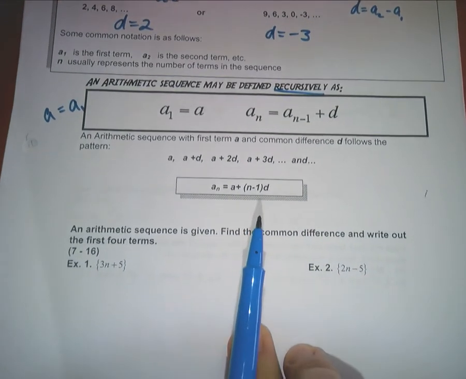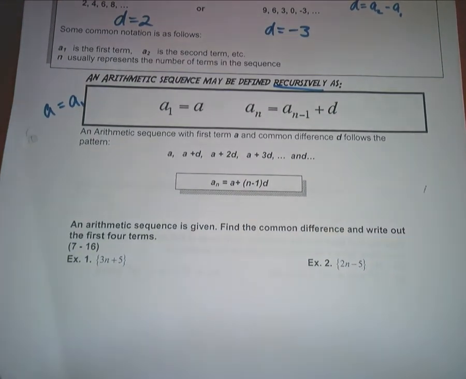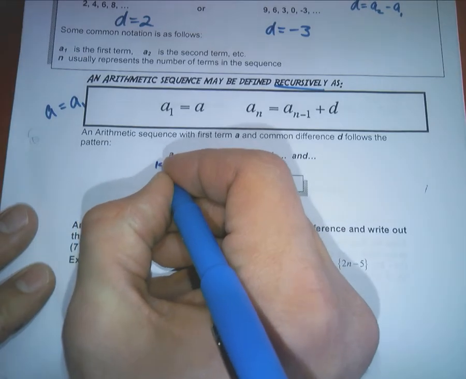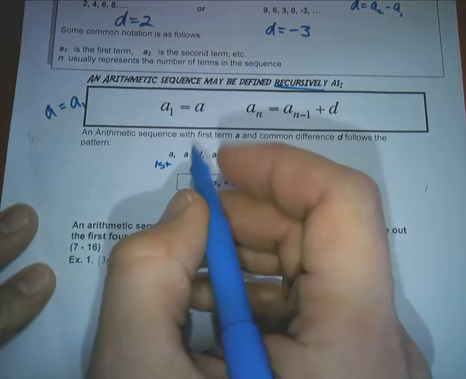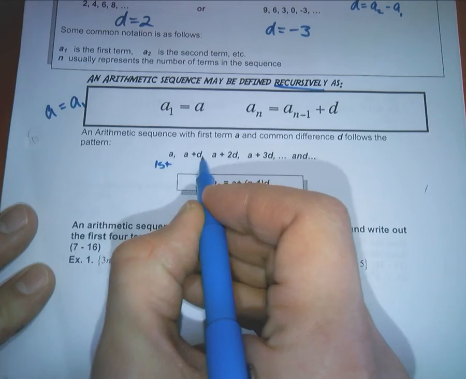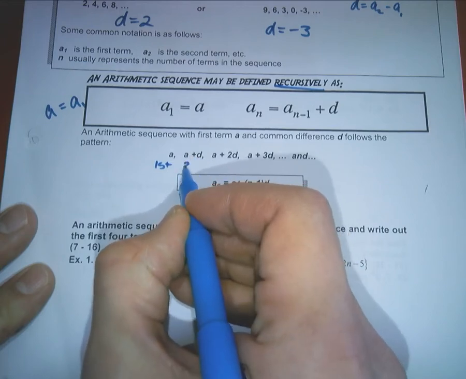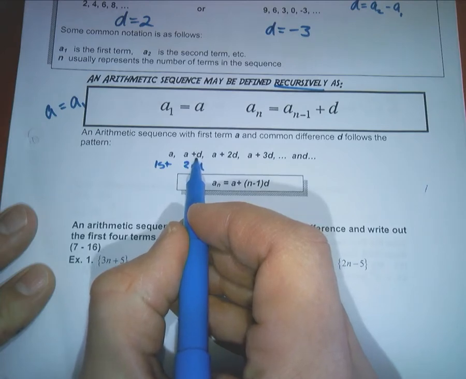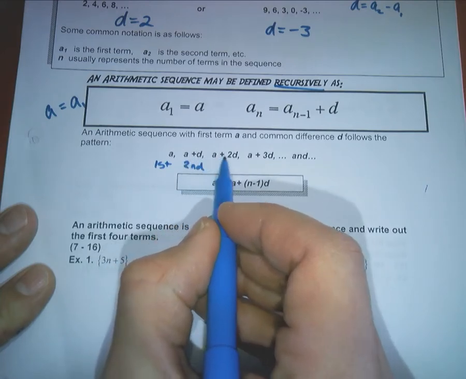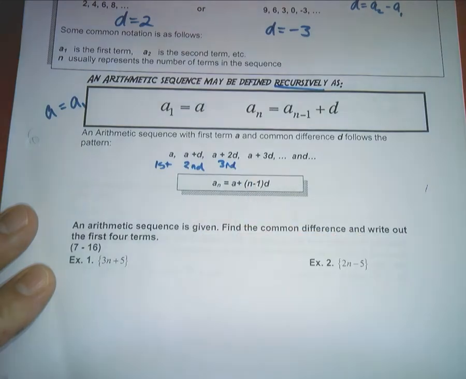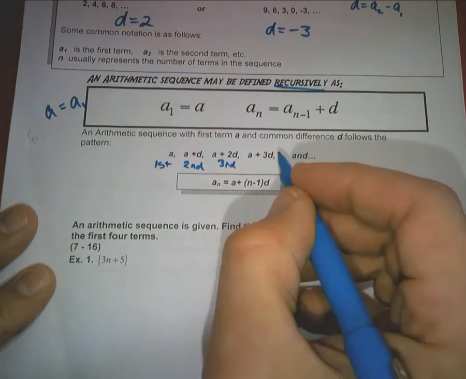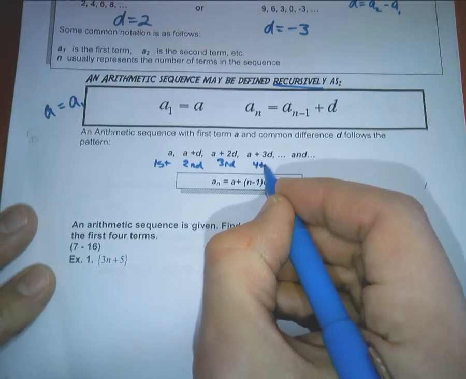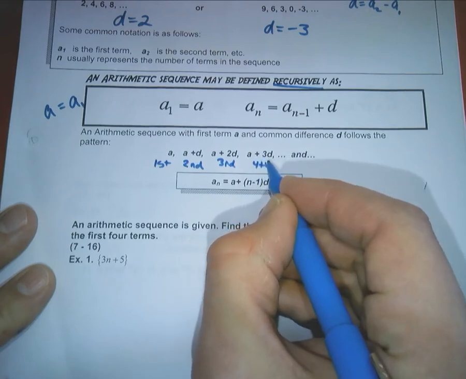All right, here comes the good stuff, guys. It says here an arithmetic sequence with the first term A and common difference D follows this pattern. This A is my first term. Then I add D to it, so I get my second term is A plus D, so that's my second. Well, then I add D to that. So A plus D plus D, or A plus 2D, is my third term. And then I add D to that again. Now I got, for my fourth term, A plus 3D.